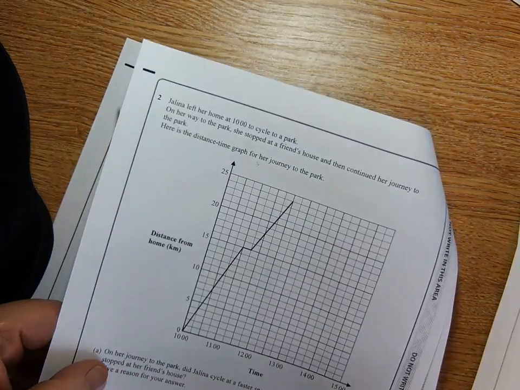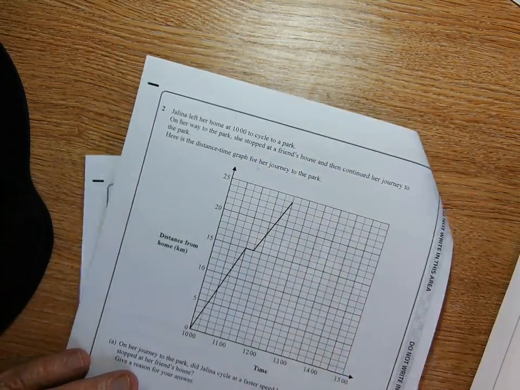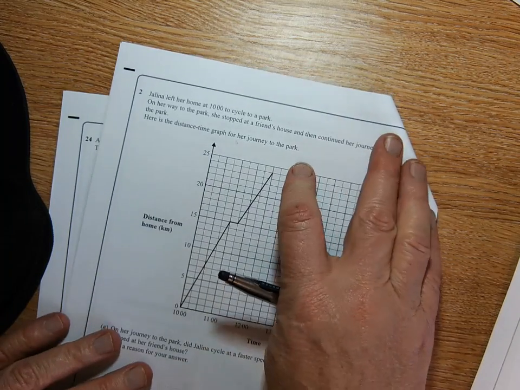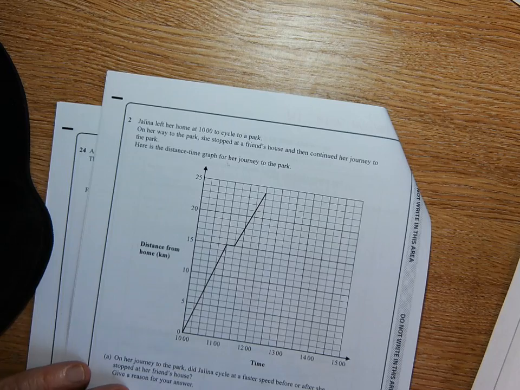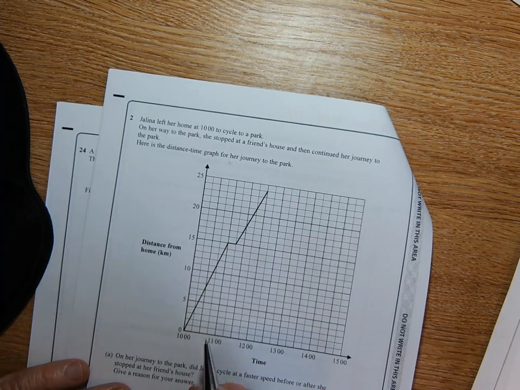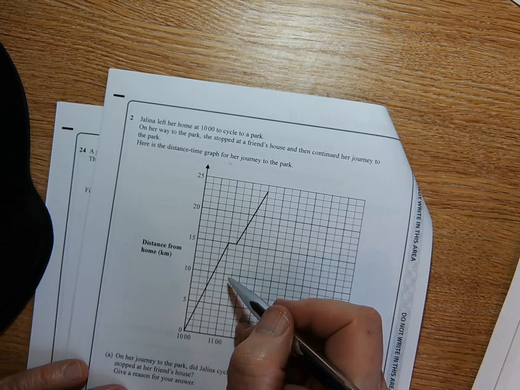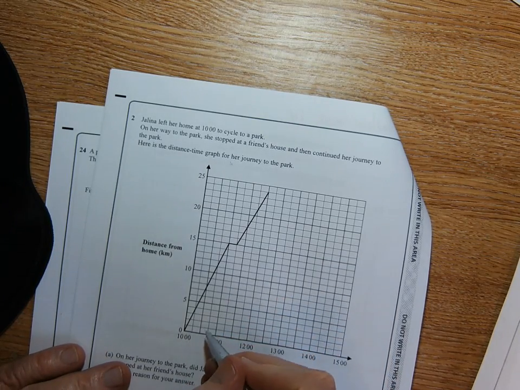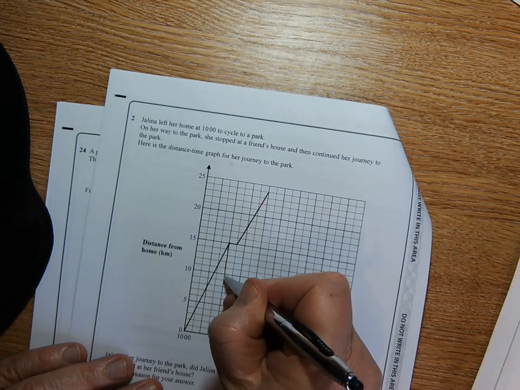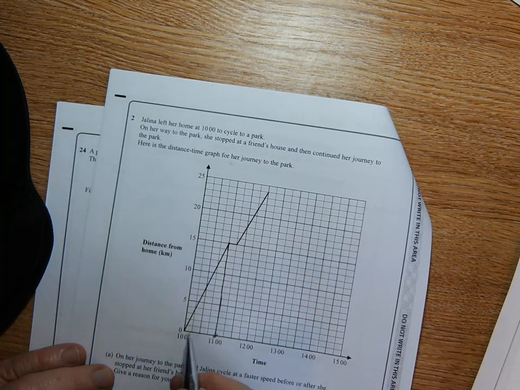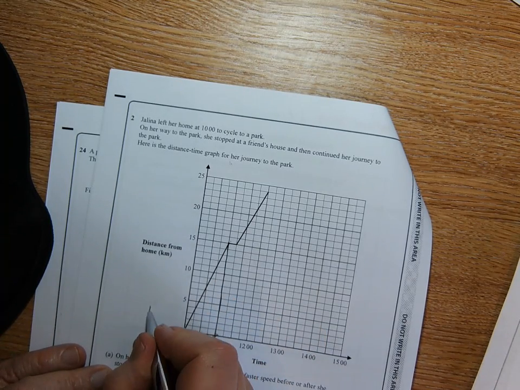Next one. Graph things. Always be careful with the scale. So we're looking for the fastest section here. So we're looking for the steepest part of the graph. Well, let's take an hour. So in the first hour, she did 15 kilometers in 1 hour. So that's 15 kilometers per hour.